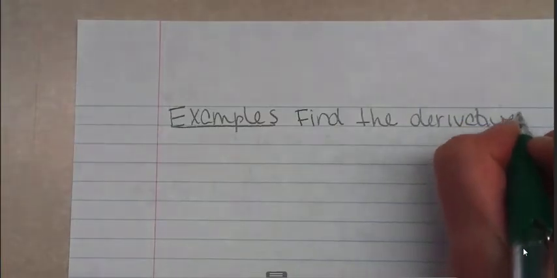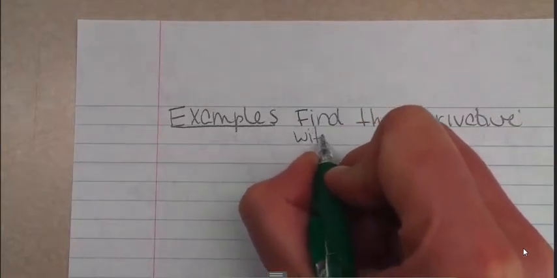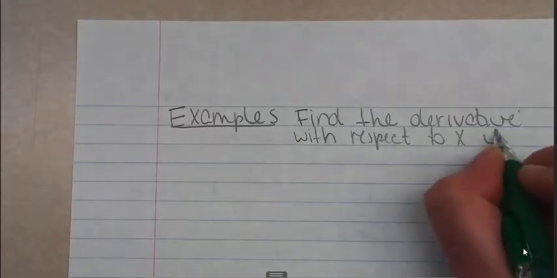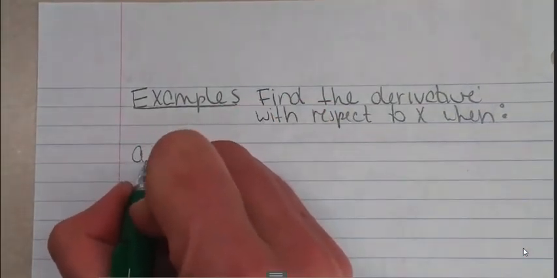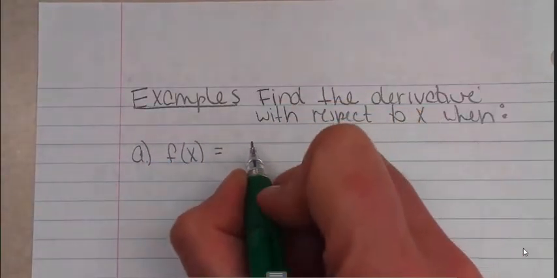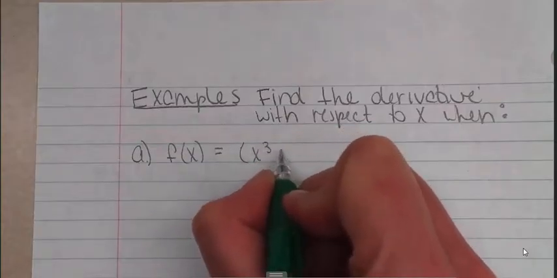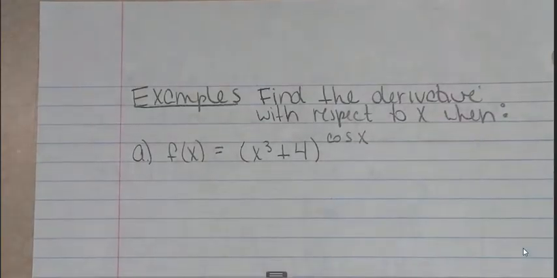We'll do 2, so we'll find the derivative with respect to x. I'm going to do 2 of these. So the first one I'll do, a. We're going to have f of x equals x cubed plus 4, all raised to the cosine x power.